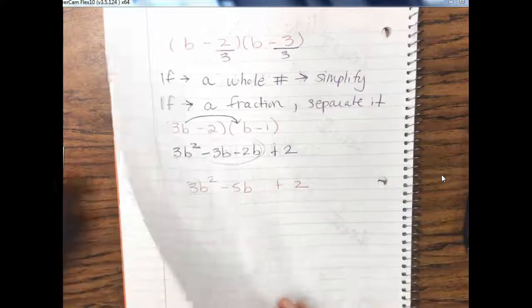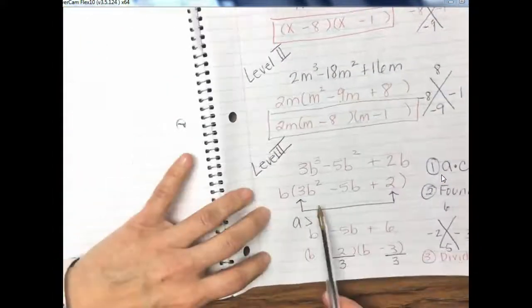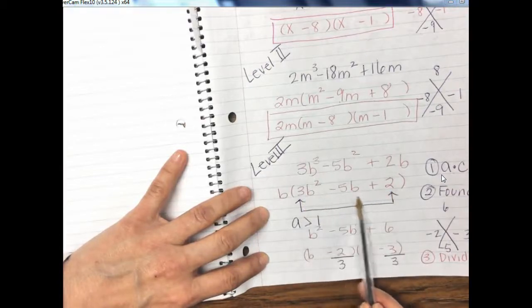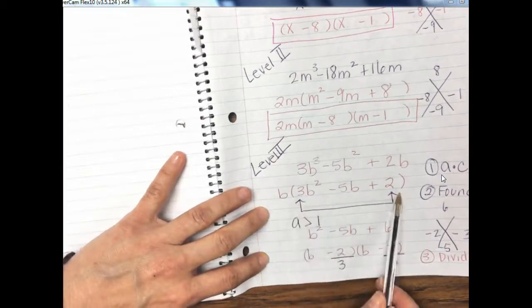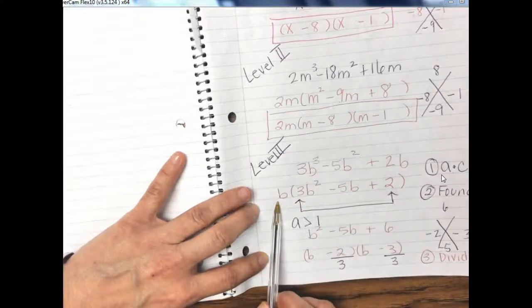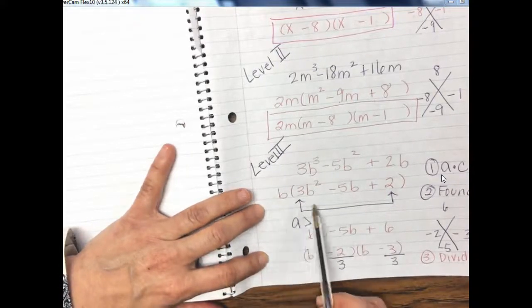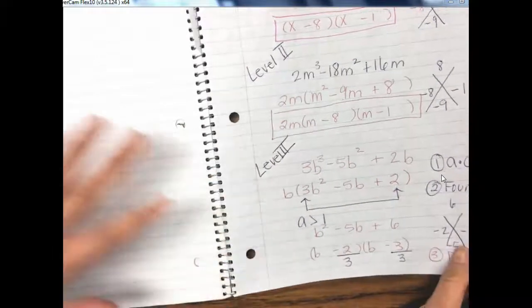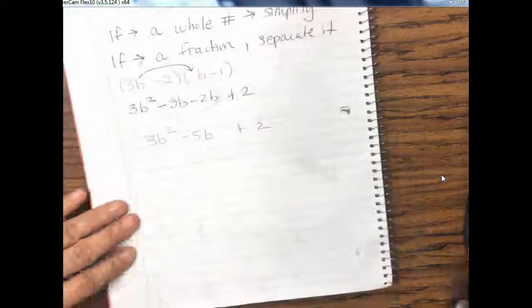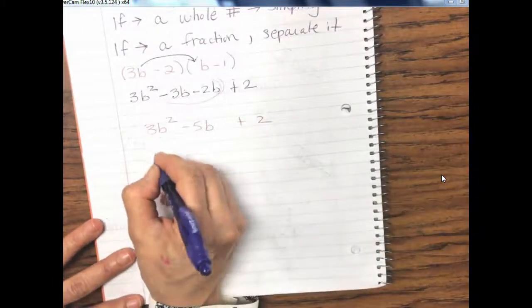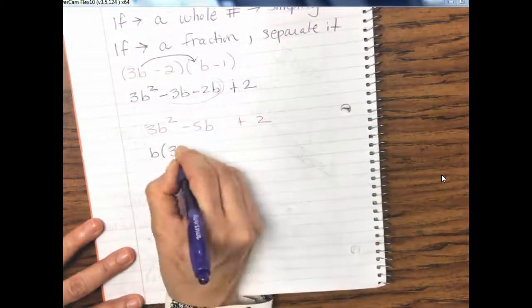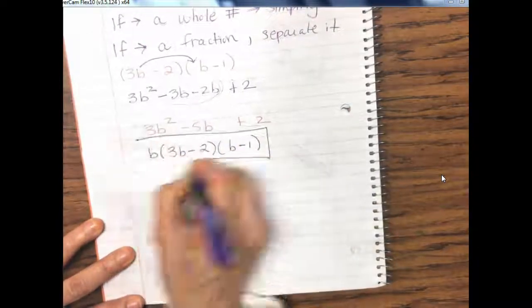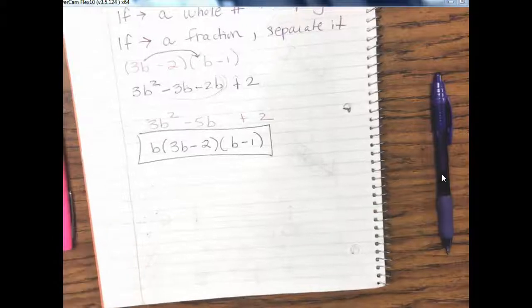Now, is that the trinomial we started with when we were trying to factor? But what was the missing factor that was before it? And when we factored out the b, when we started factoring this, is that what we got when we FOILed it back out? So your final answer on this is going to be b times 3b minus 2 and then b minus 1. Box that in, and I'm going to do it again.